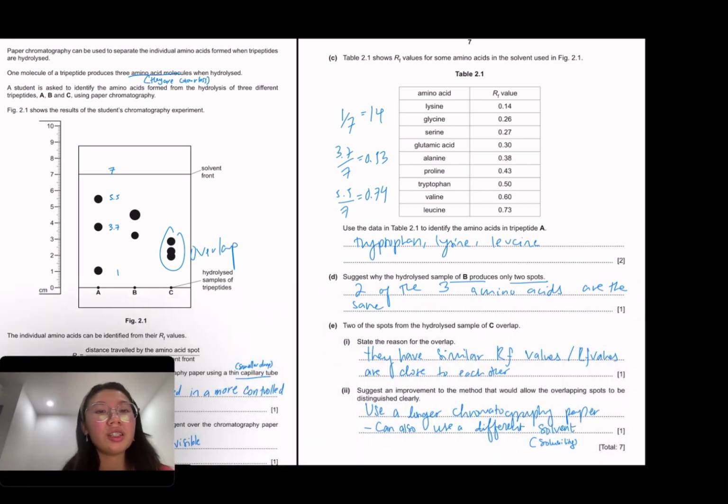Again, for question E, 2 of the spots from the hydrolyzed sample of C overlap. State the reason for the overlap. Again, they have nearly identical or similar RF values, and the RF values are very close to each other. That's why they tend to overlap.